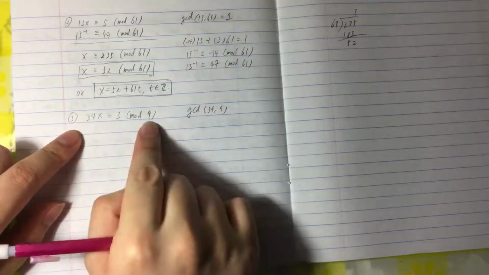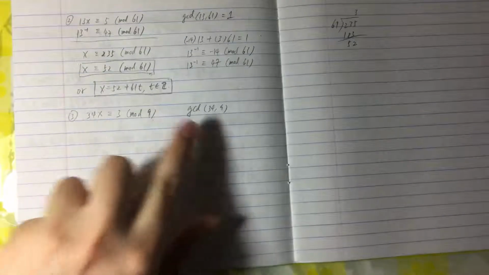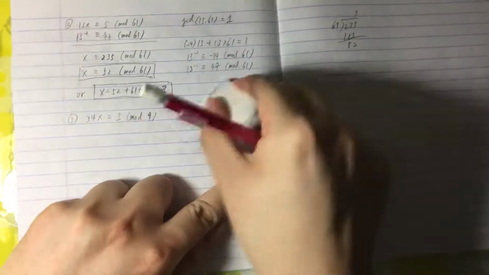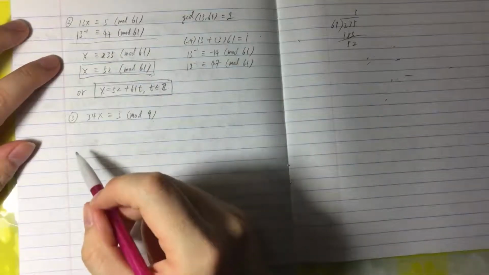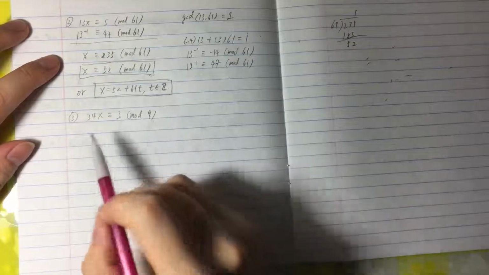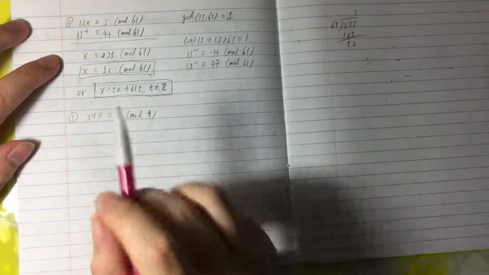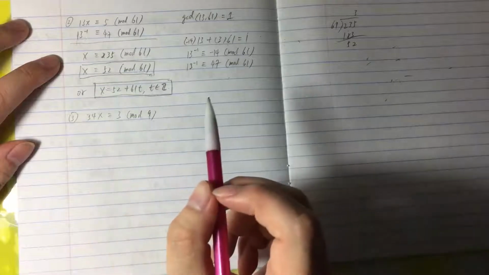34 may be too big here, so we can try one thing. For a linear congruence, I'm allowed to add or subtract any multiple of 9 on either side.